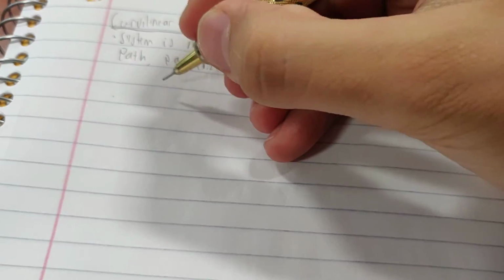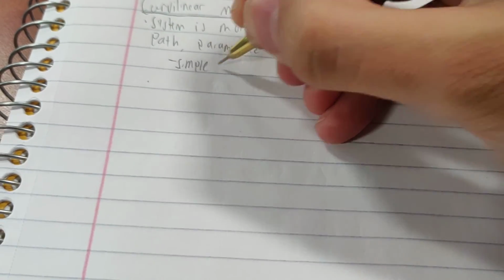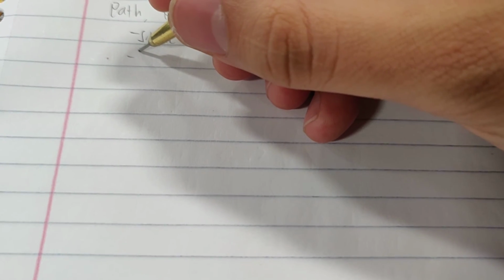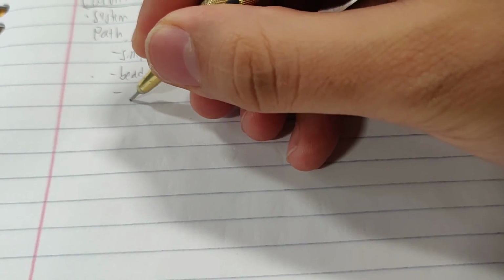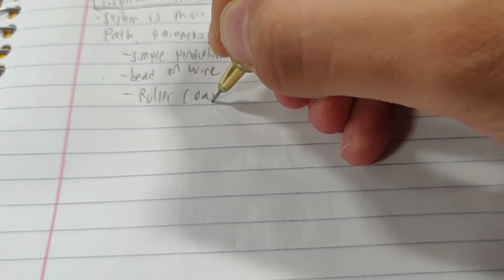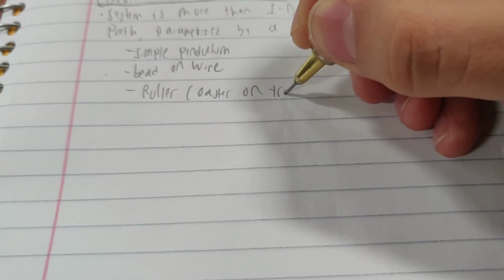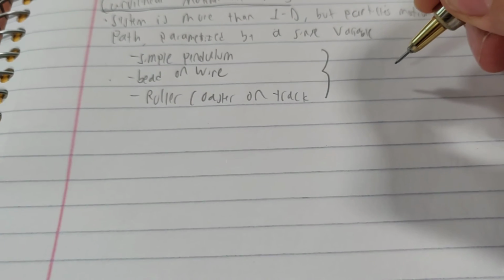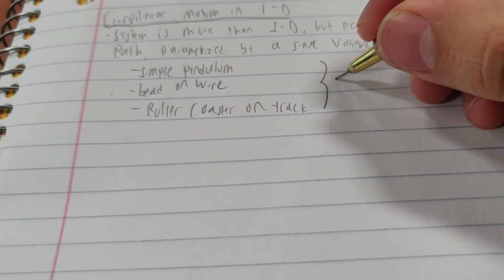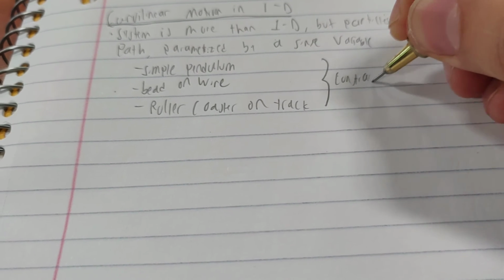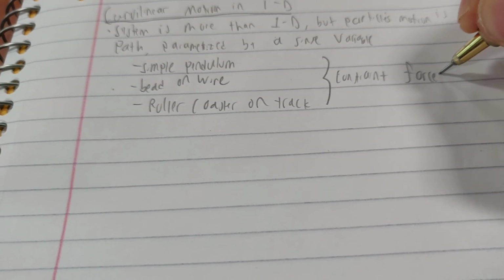Or we can talk about a bead on a wire. We can talk about roller coasters on a track, except if the roller coaster fails, then you don't have this curvilinear 1D motion anymore, it falls off the track. But essentially something like that. All of these are situations where we're going to have forces that constrain the particle to move along the track, constraint forces.